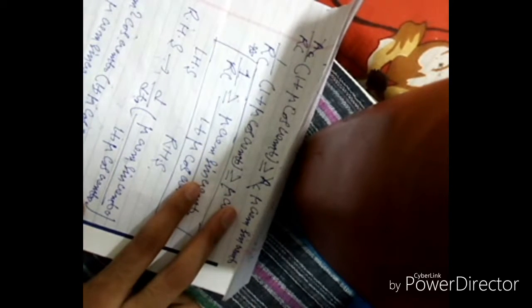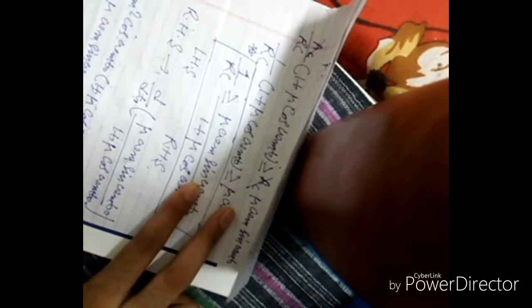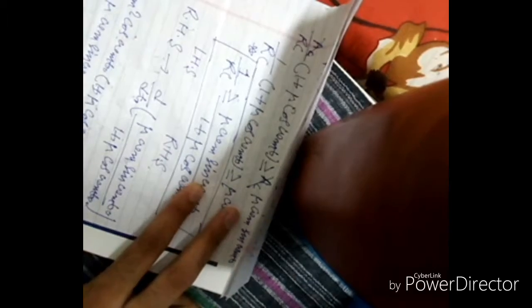Differentiation of the denominator is minus μ ω_m sin ω_m t.